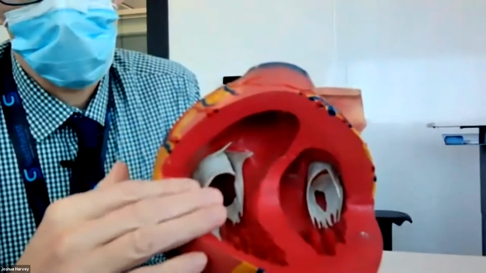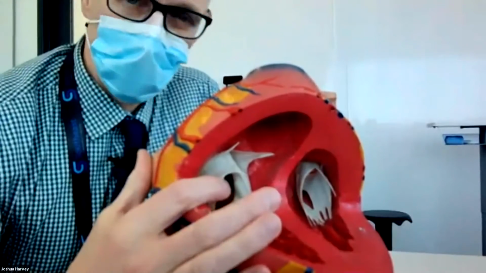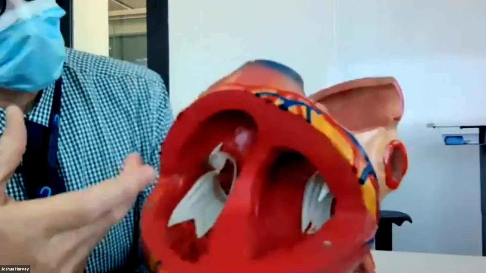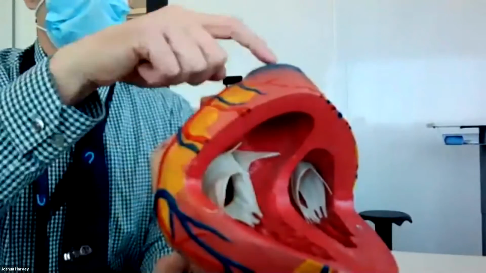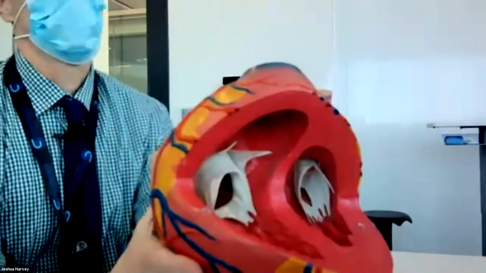Here is the right side. We've got that tricuspid valve and then the right ventricle. And then that right ventricle pumps blood up. There's another little hole here. You can see where my finger is. That little hole.